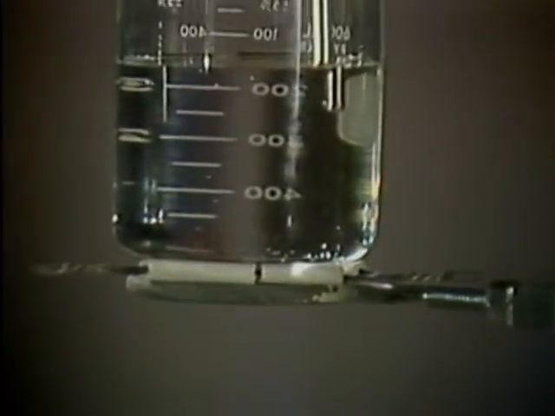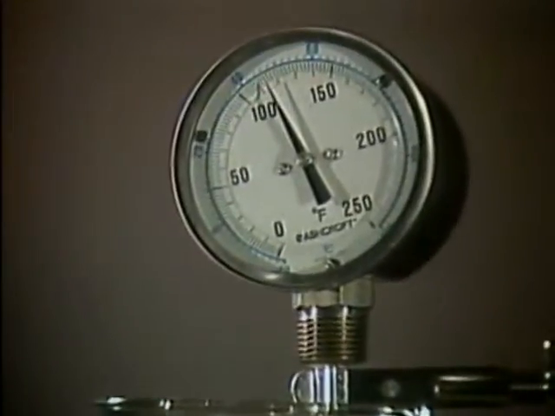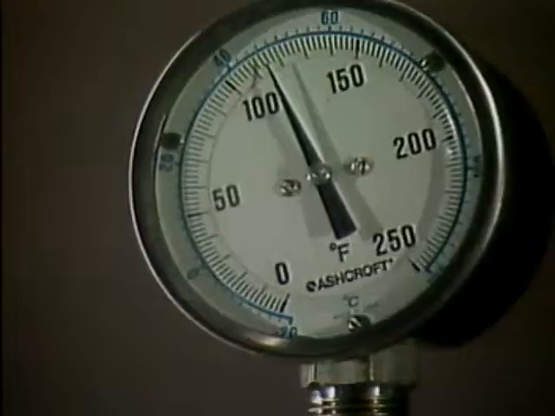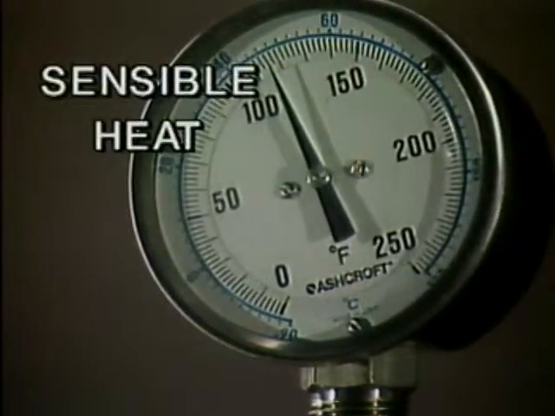Now, to raise the temperature of a substance, we apply heat. To lower the temperature of a substance, we remove heat. The heat that's associated with changes in temperature is called sensible heat. Changes in temperature can be measured by a thermometer. A thermometer can sense and measure temperature changes as sensible heat is applied or removed. The heat that's applied to water to raise its temperature to the boiling point is sensible heat.